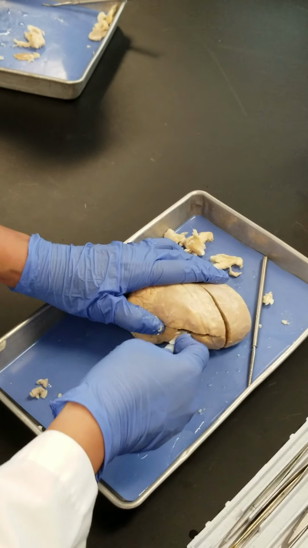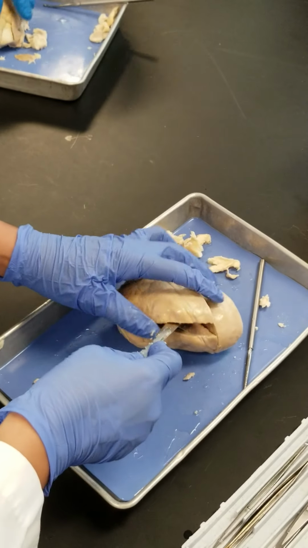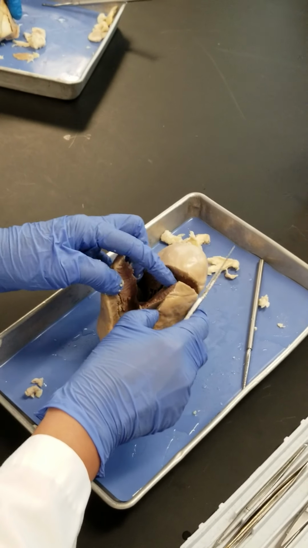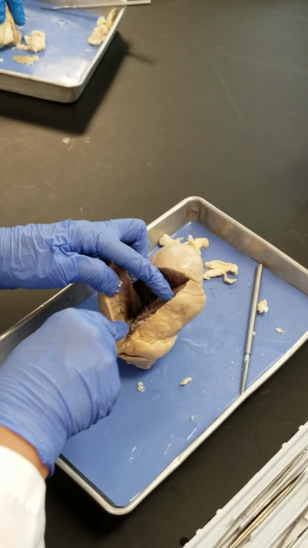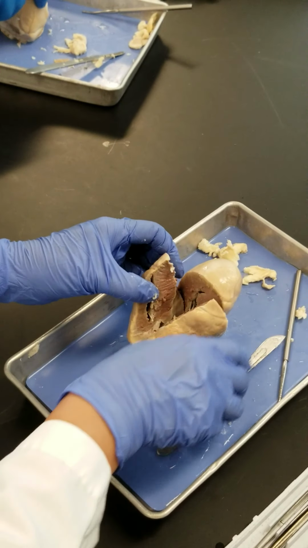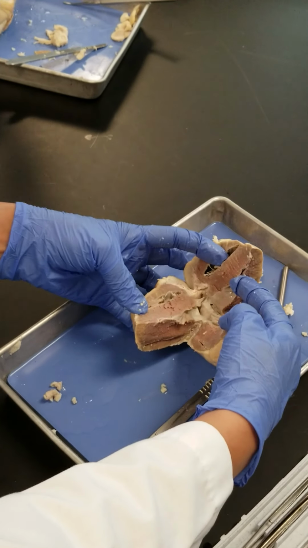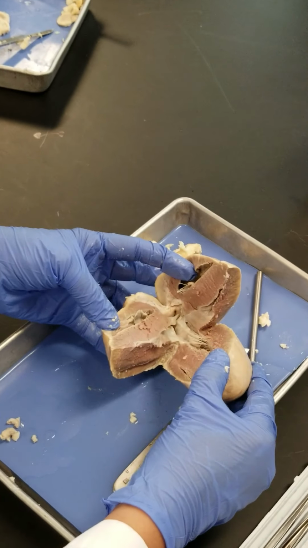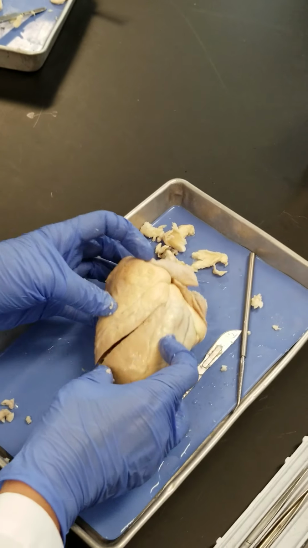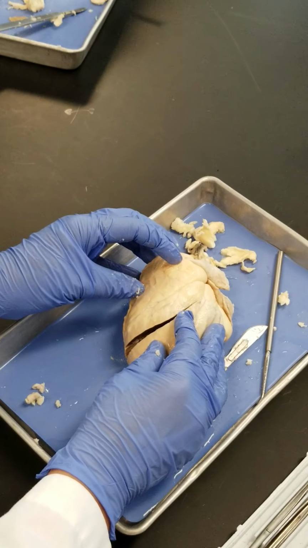Again, you keep the upper parts connected, and you separate this one. So now you have this side and this side, right? So put it back together. This is the left side, this is the right side, right?